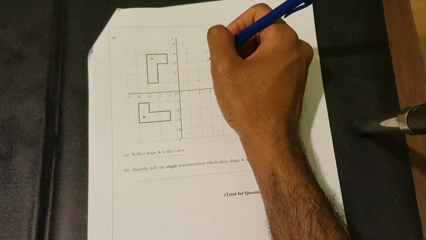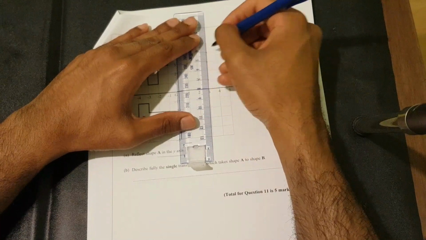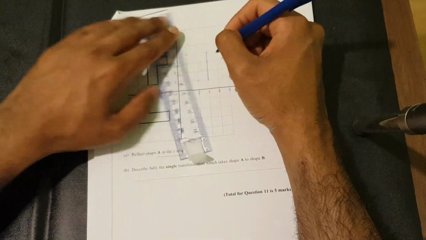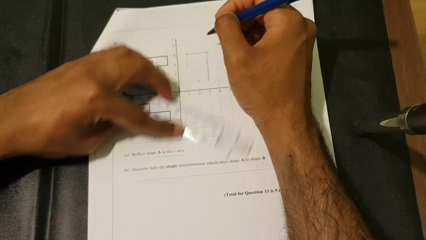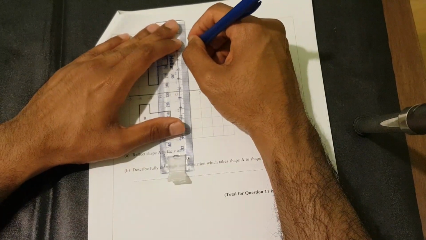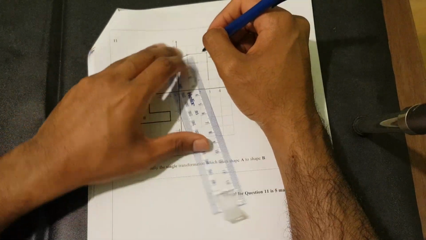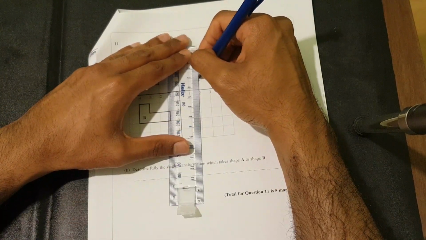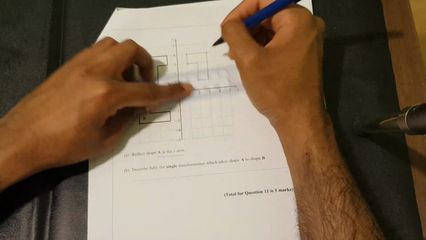There we go. Now we'll quickly draw this line, obviously. That's that now.